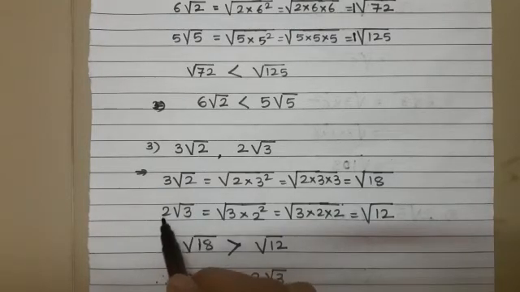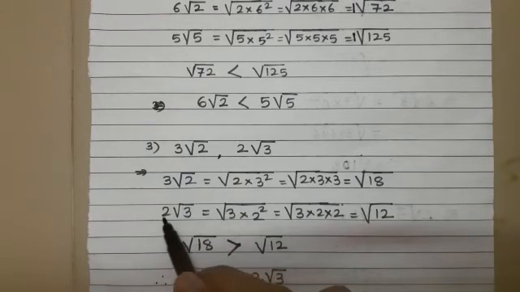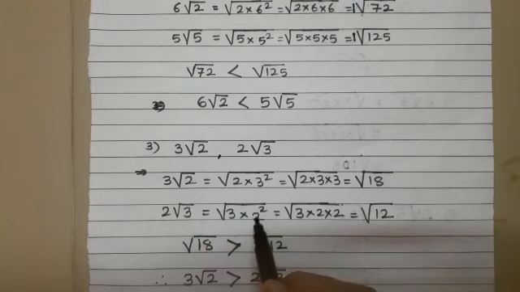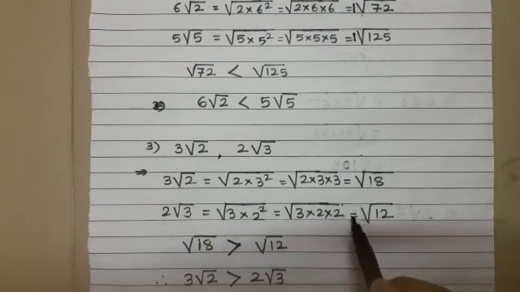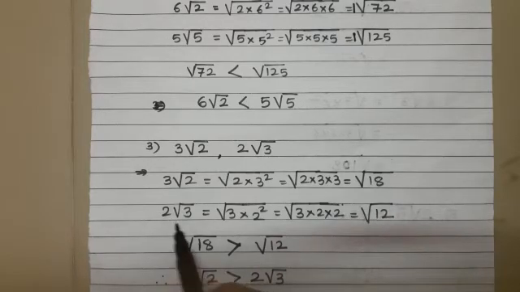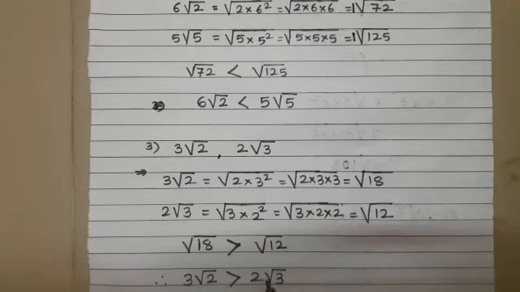To make the rational part of this 1, take 2 inside the square root. Square root of 3 as it is. Do the square of this. 3 into 2 into 2 is equal to square root of 12. The conversion of this is square root of 12. Now the rational parts of these two are 1, 1. Then it is very easy to compare.